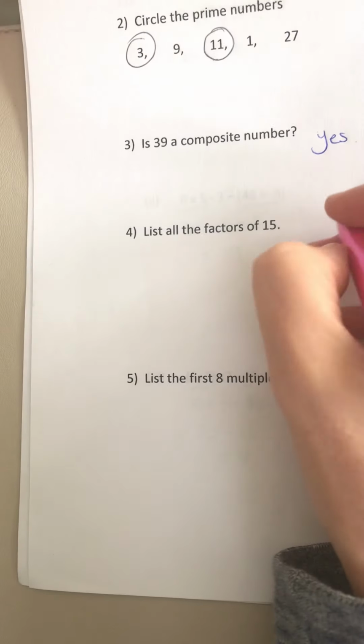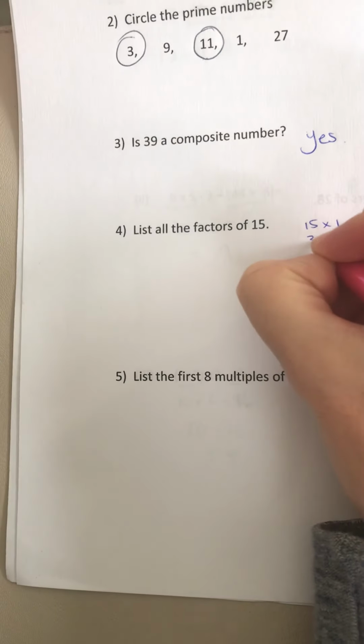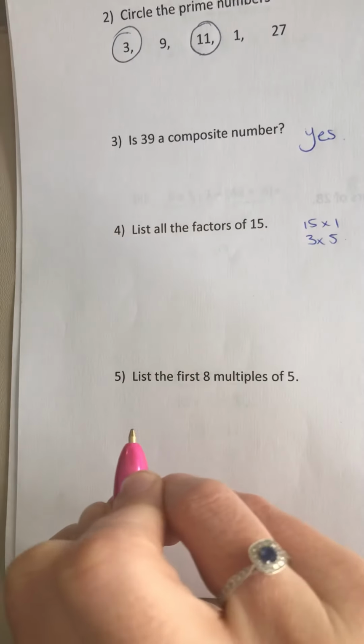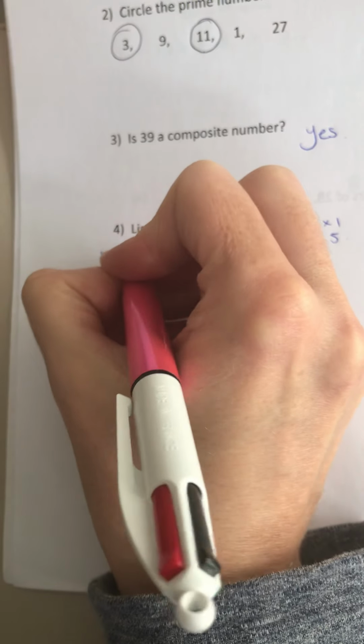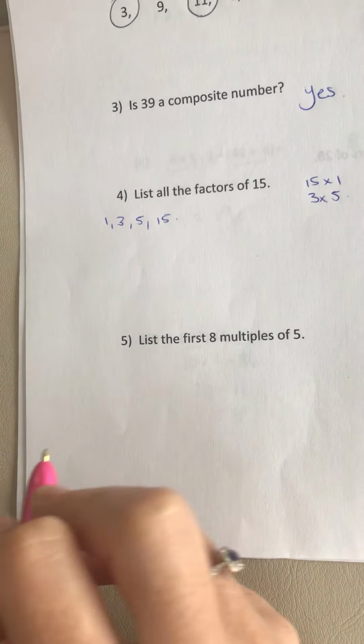List all the factors of 15. So I like to start off by going 15 by 1, 3 by 5. Anything else? No. So 1, 3, 5, 15. There are all my factors of 15.